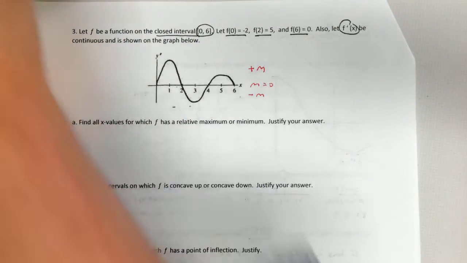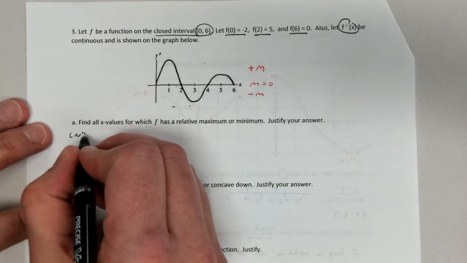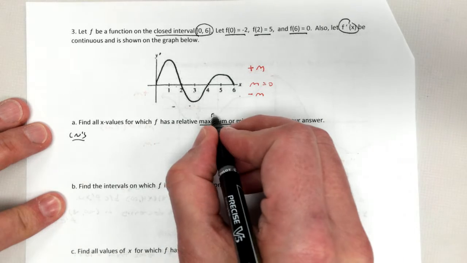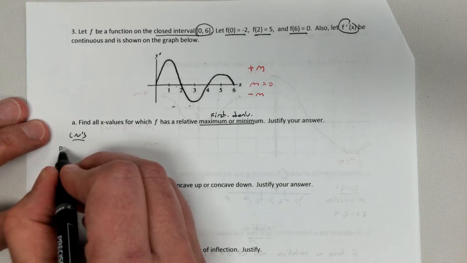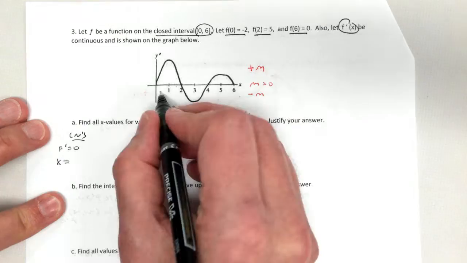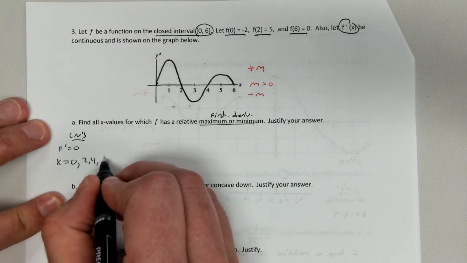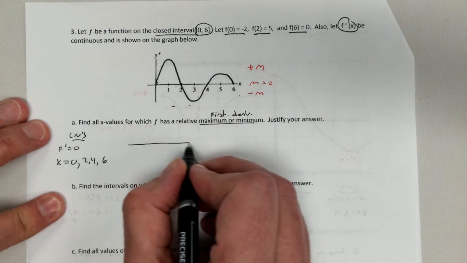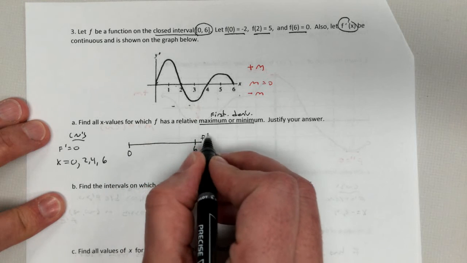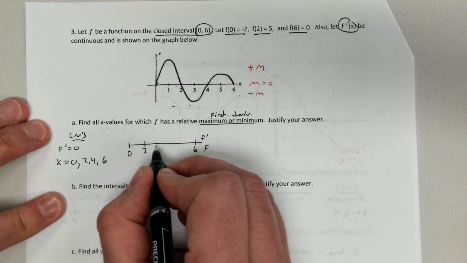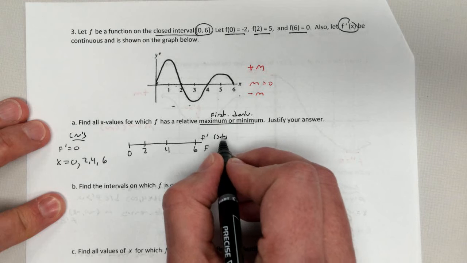So for the first question, we want to find out where we have relative maximums and minimums. So we're going to find our critical numbers because this is our first derivative test. My critical numbers are where the derivative is 0, and it looks to be 0, 2, 4, and 6. So when we do our sign charts, going from 0 to 6, f prime and f, we're going to get 2 and 4. We're looking at the signs because this is my derivative.